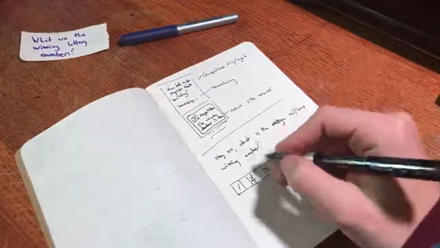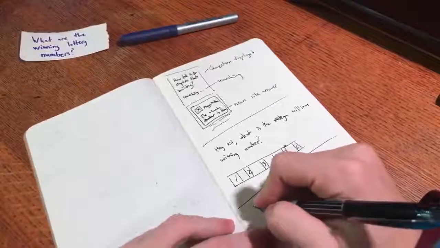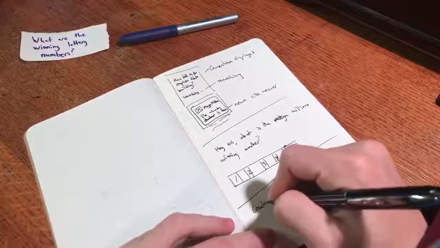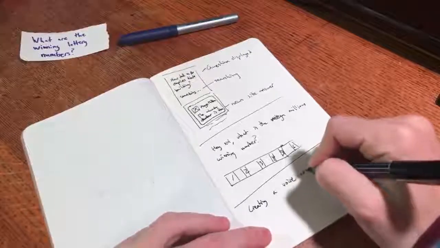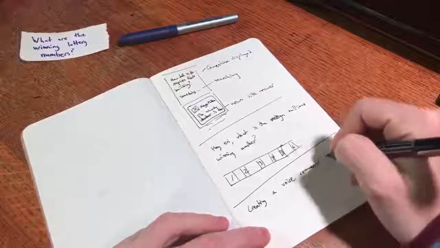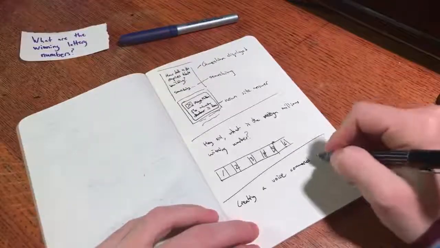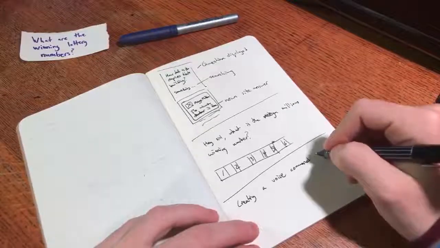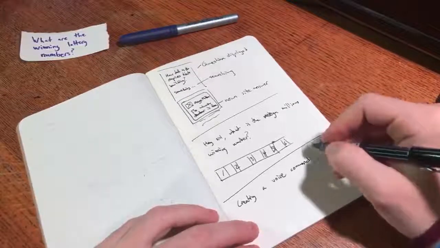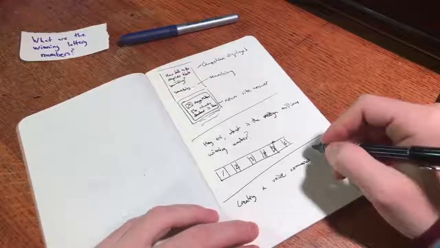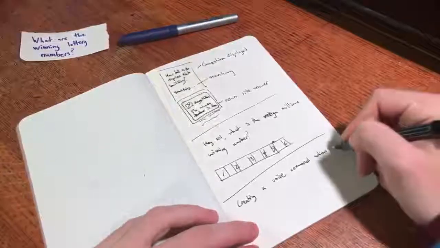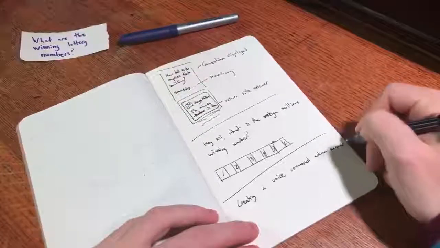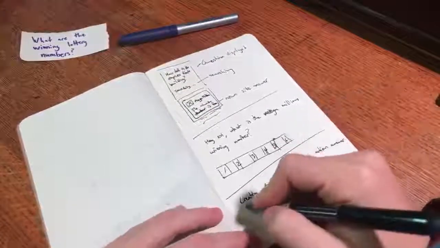So basically what we're doing here is we're creating a voice command, answer, display answer, voice command, action, answer. That's what we're making.